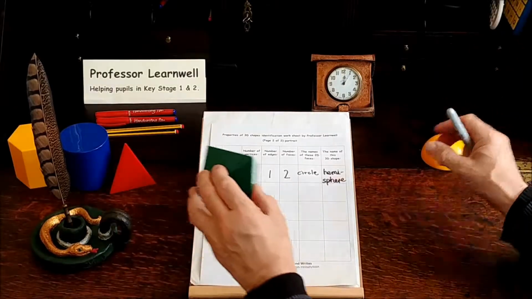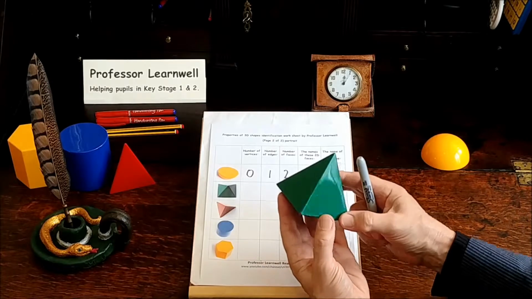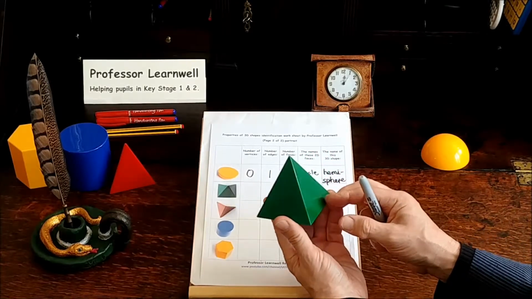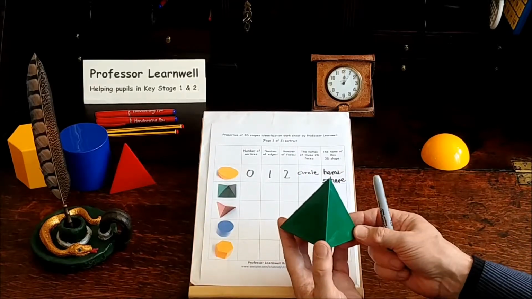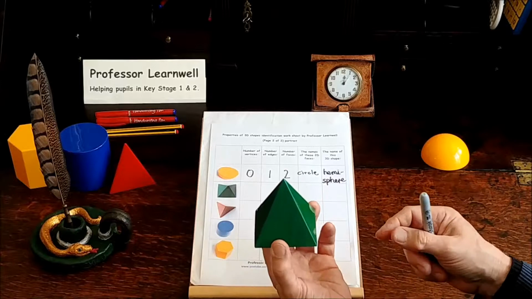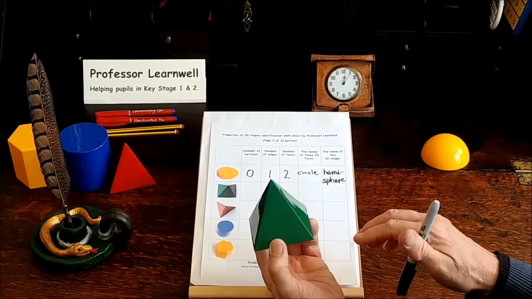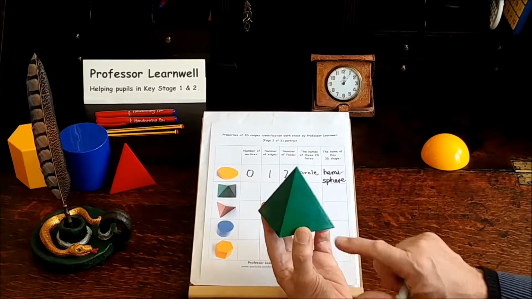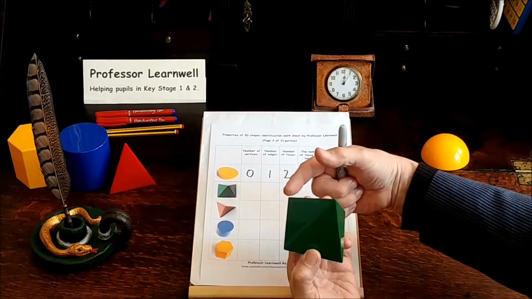Now, let's look at our next shape. This will be a very familiar shape to anybody who has seen photographs of those amazing constructions in Egypt. So, let's have a look at the number of vertices first. Well, thinking about the number of corners, but strictly speaking, mathematically vertices, we've got a vertex at the top there, and we have 4 vertices at each corner here.